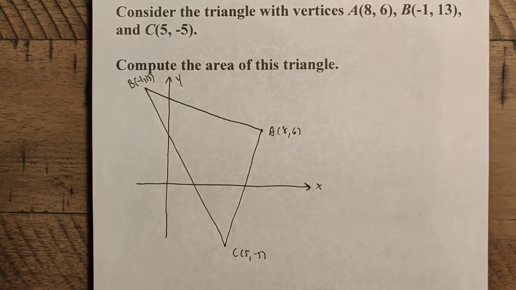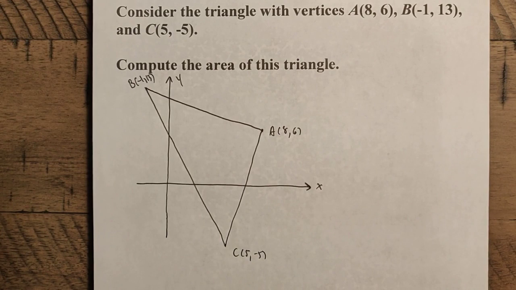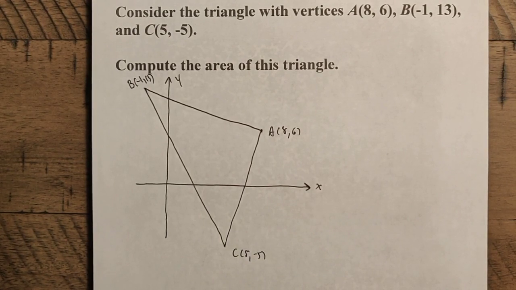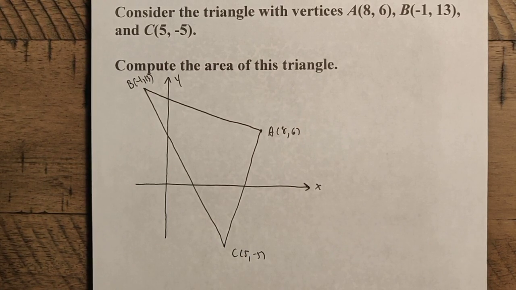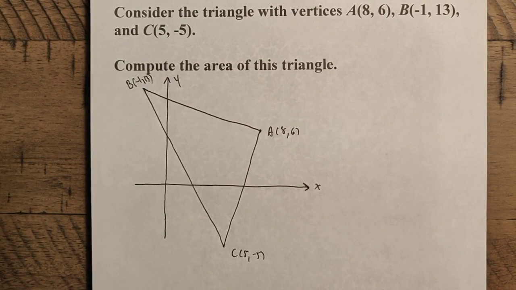Now, you may recall we had a problem very similar to this previously in one of the previous sets. But the easy part about that was that one of the sides was horizontal, so it was very easy to calculate the base and the height. Here, unfortunately, we don't have that. So we're not exactly sure what to do about this.